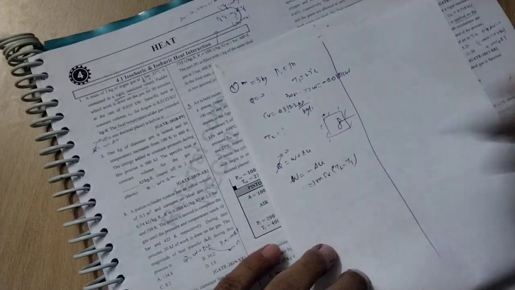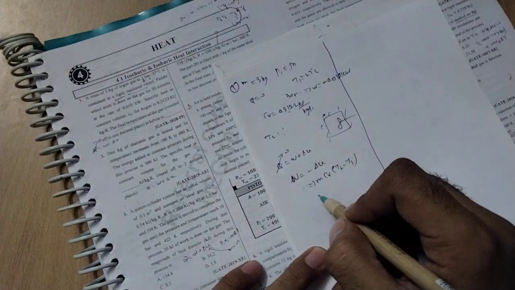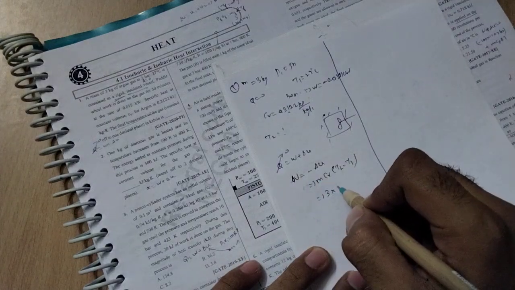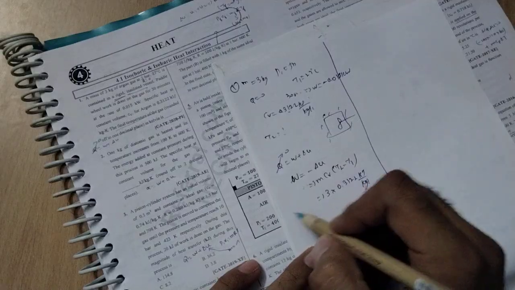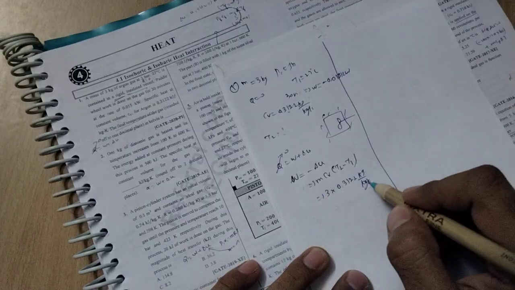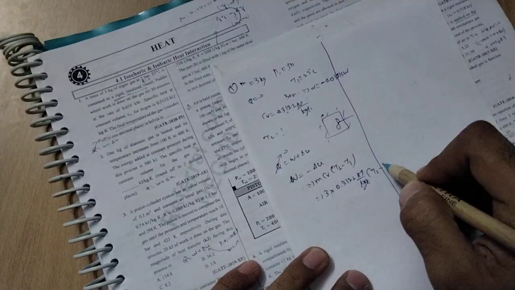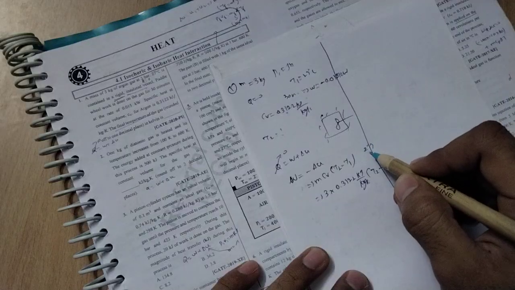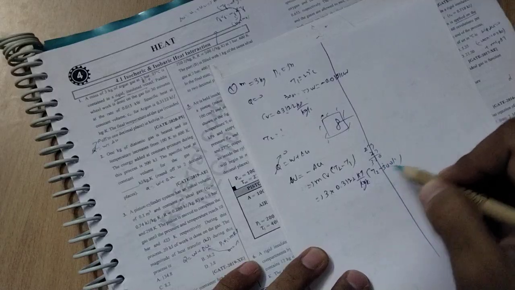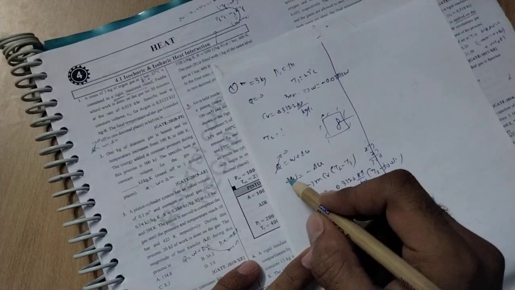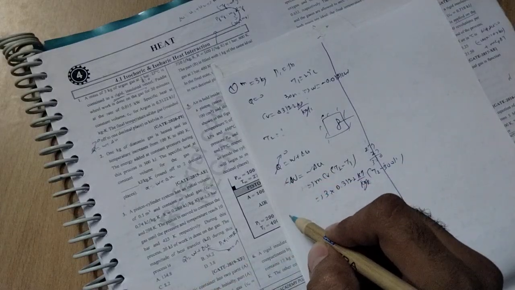So on this side we can write 3 kg into 0.3122 kilojoule per kg Kelvin, into (T2 minus T1). T1 is 273 plus 27, around 300 Kelvin. On this side work is minus of that, so the minus gets cancelled.